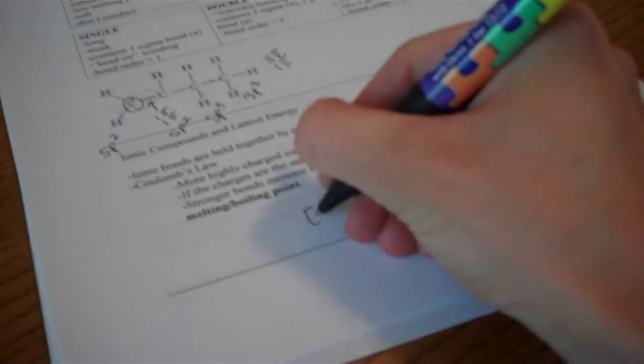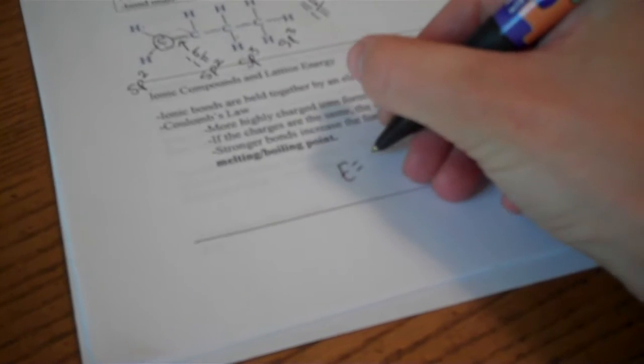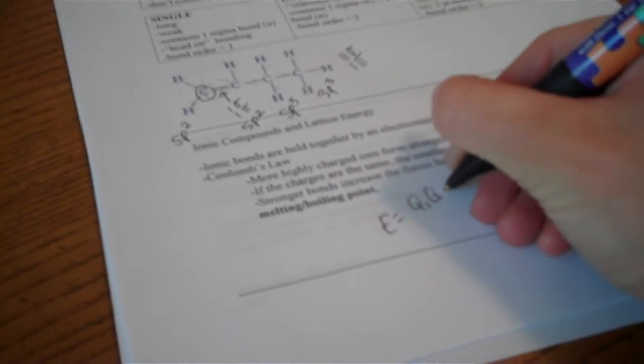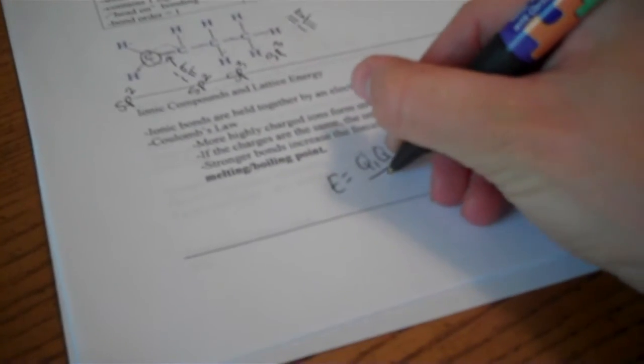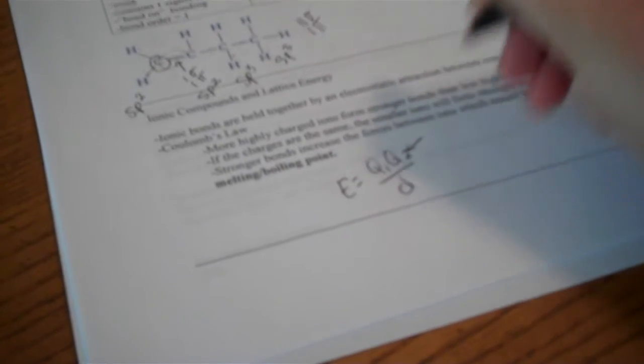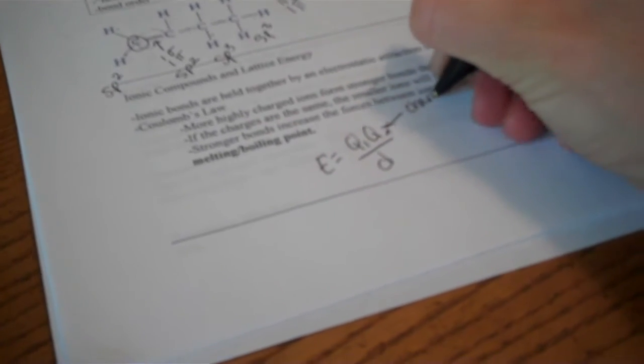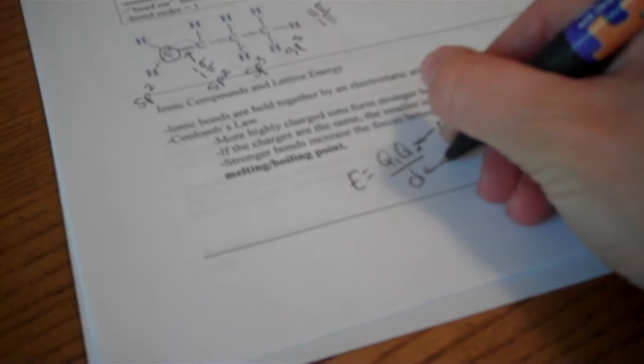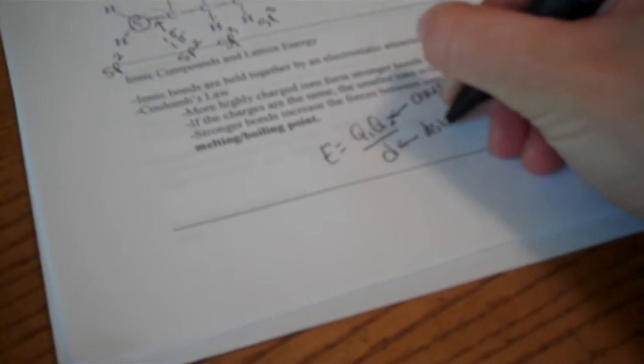So lattice energy is equal to Q1 Q2 over, I think, D, where Q1 and Q2 are your charges, and D is your distance, or your size, you can think of.